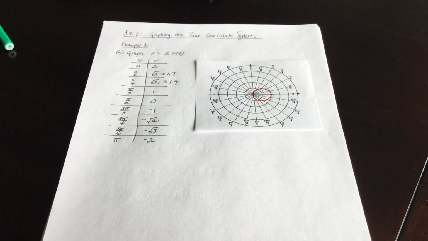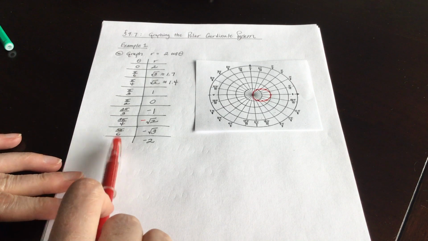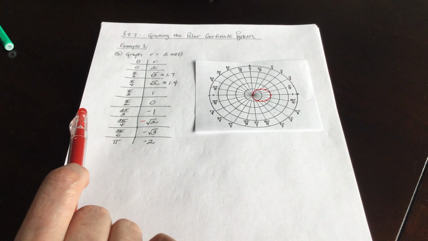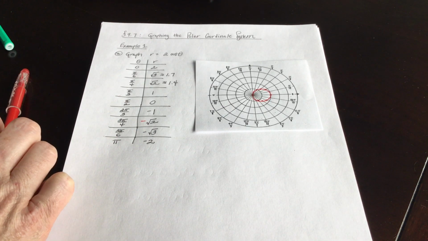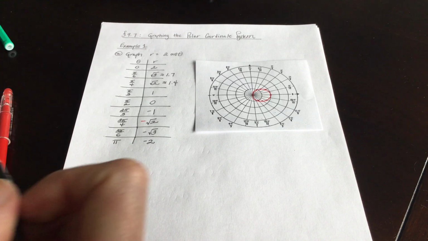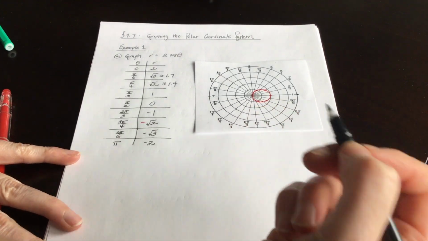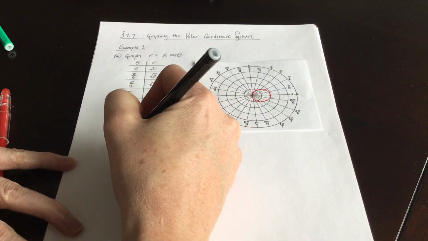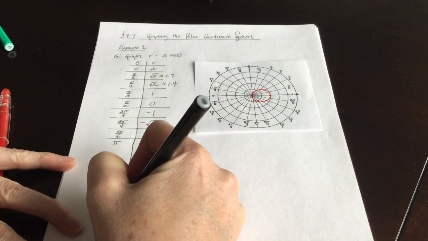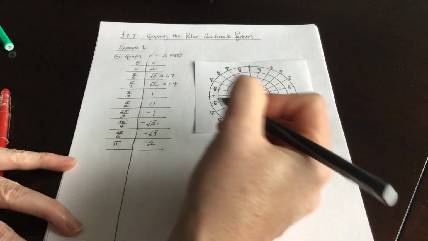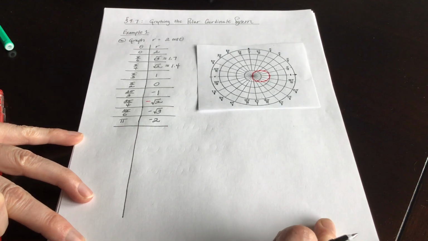Now, a very good question would be, well, hey, you stopped at pi. What about the rest of the unit circle? What would have happened? Such a good question. So I'll just continue this very tall t-table here.